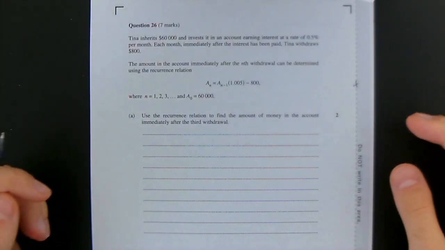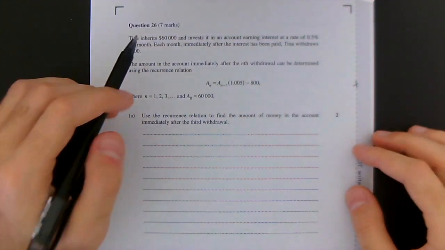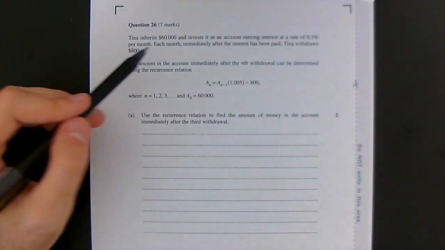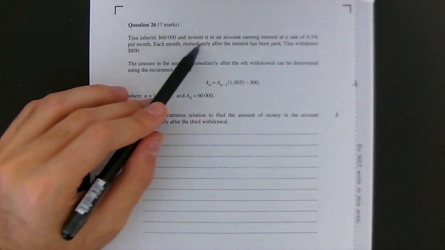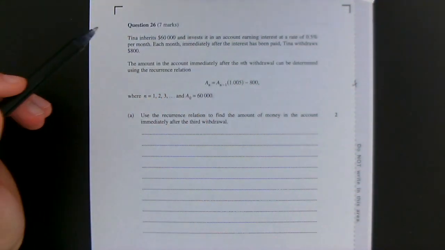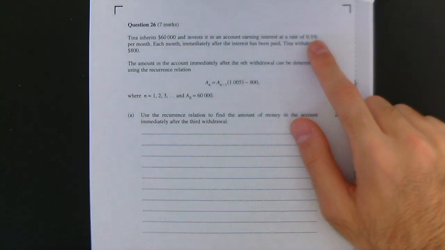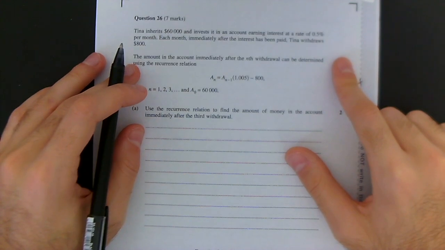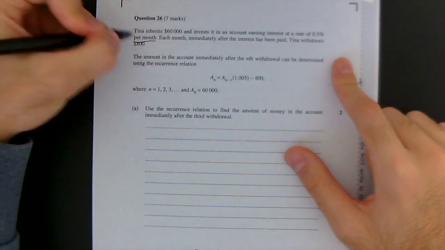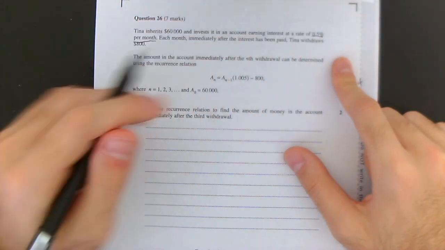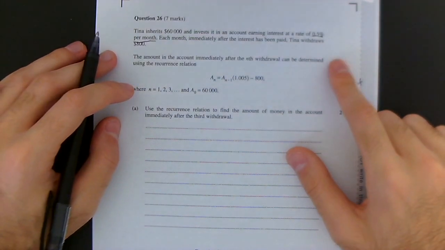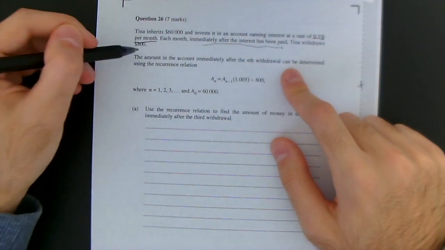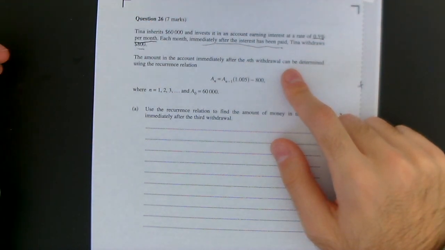Okay, so question 26. We've got some sort of inheritance. Tina inherits 60,000 and invests it into an account that earns a rate of 0.5% per month. That's very important when we discuss finance-related questions. So per month is her interest rate. Each month immediately after interest is paid, she withdraws $800.